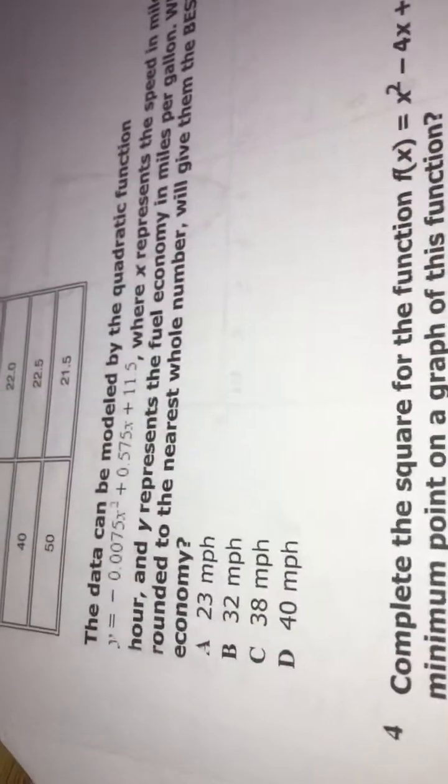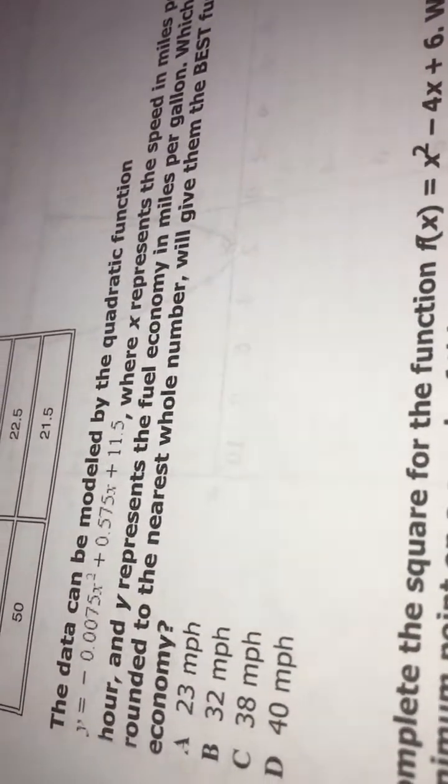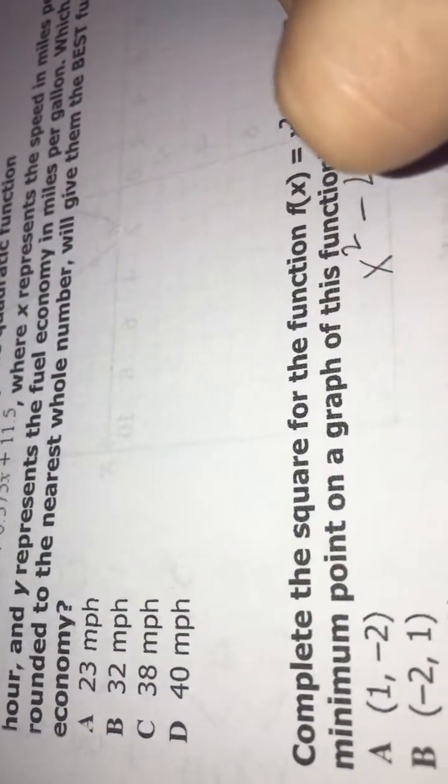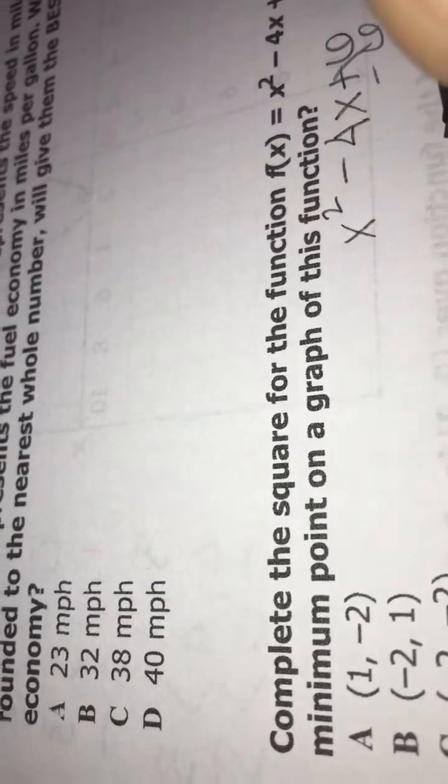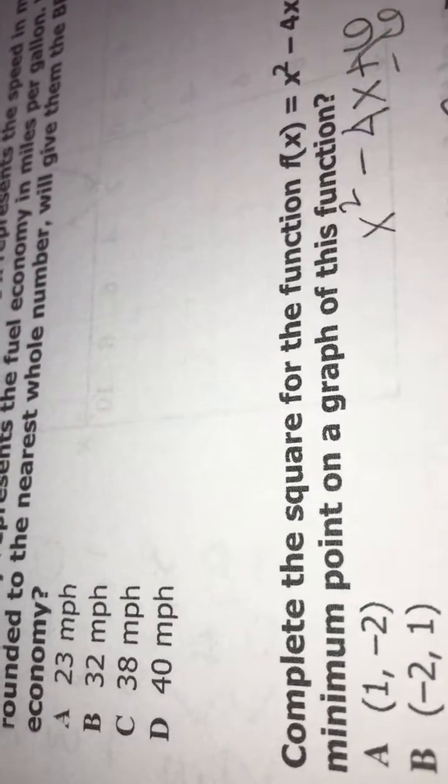Okay, so you're going to move 6 to the other side. So we have x squared minus 4x plus 6. Subtract 6 to the other side. So now you have x squared minus 4x equals negative 6.